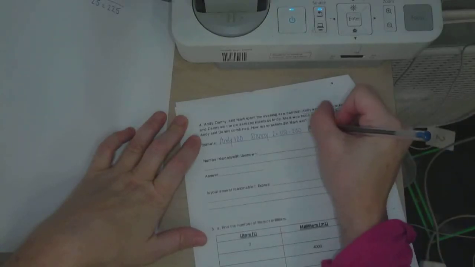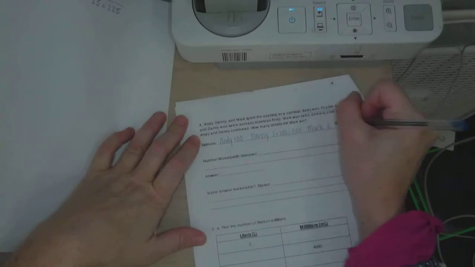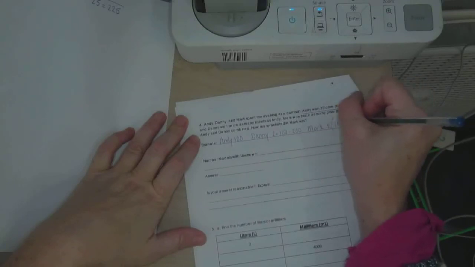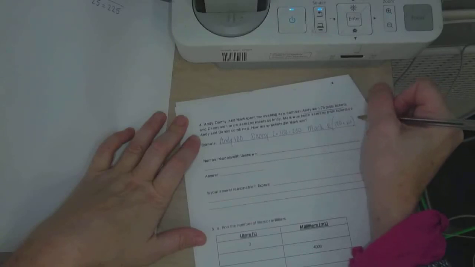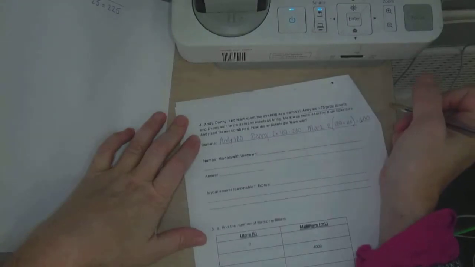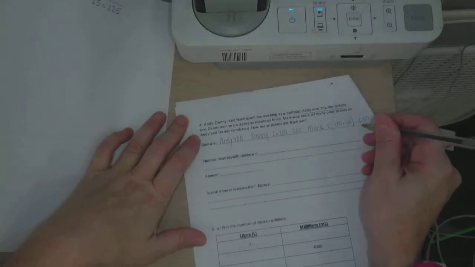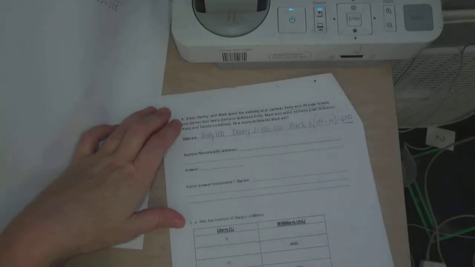So Mark is going to be 2 times 200 plus 100. So 200 plus 100 is 300. 300 times 2 is 600. All right. So there's our estimate, 600. So our answer is going to be somewhere near there.